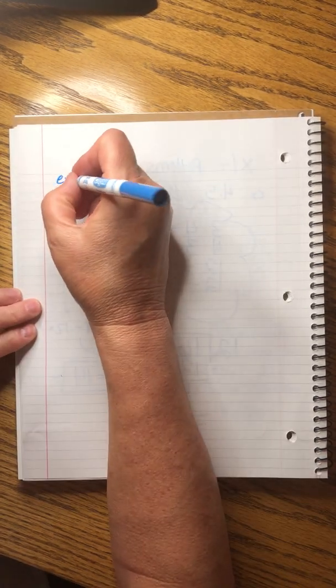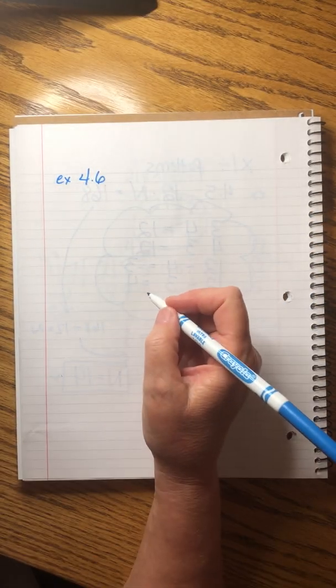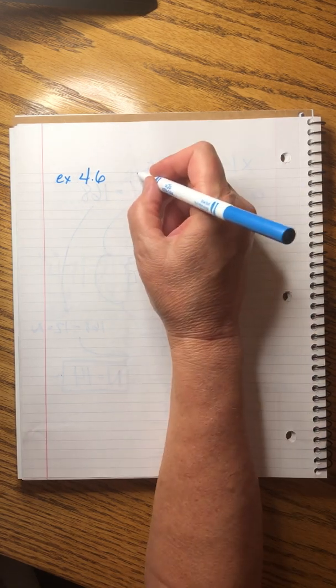Example 4.6. Find the missing number. And this one looks like this.